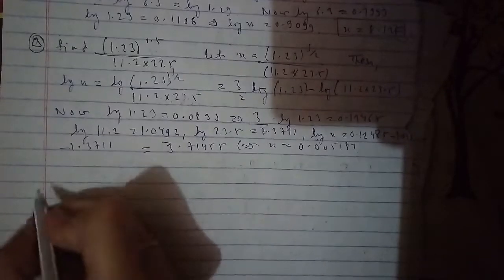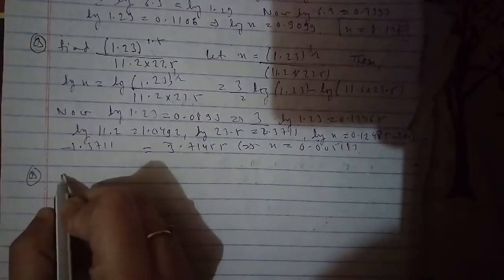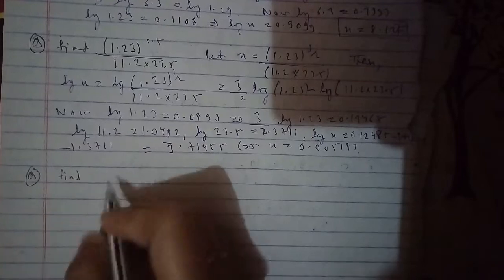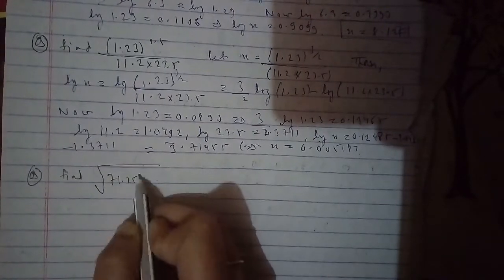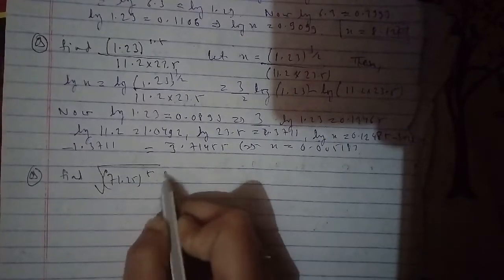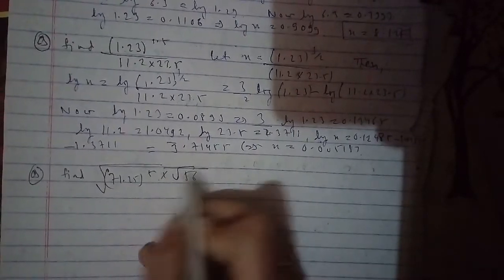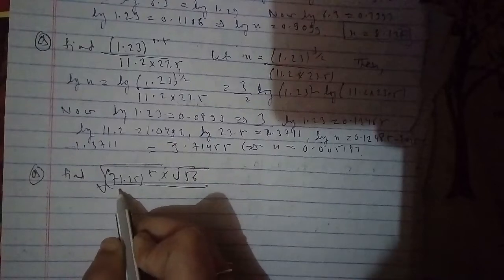Let x be equal to 71.24 to the power 5 into square root of 56 whole, upon 2.3 to the power 7 into square root of 21.